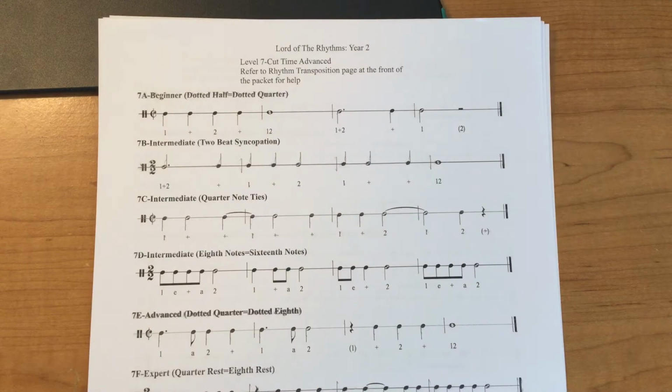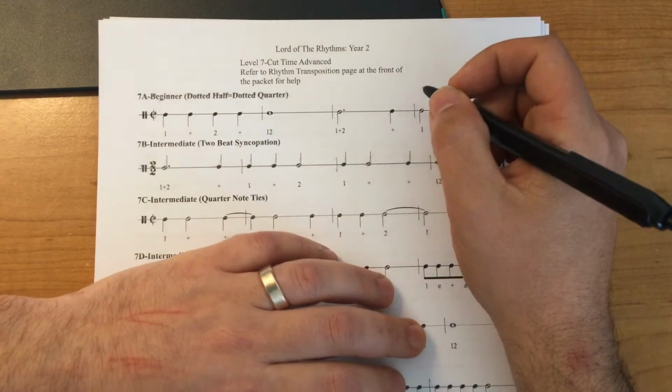So in the front of your packet you have a rhythmic transposition between cut time and common time. But what I'm going to do here is give you the basics of that. I'm going to do exactly that, but not the stuff I did on the last page. Okay, so let's look at a couple rhythms.